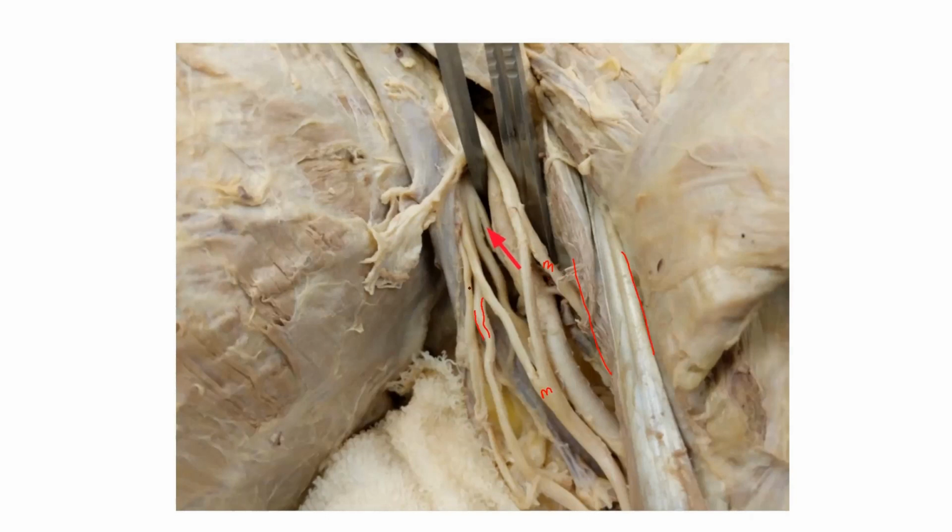I usually encourage students to find this M-like configuration, and that'll be a good starting place as far as identifying the branches. So after you find the M, the central part of the M is the median. So here's our median. The medial part of the M is the ulnar. All right, and the lateral part of the M is the musculocutaneous.